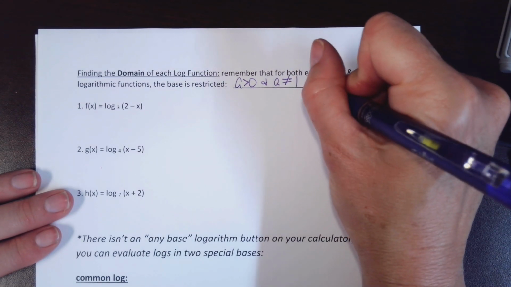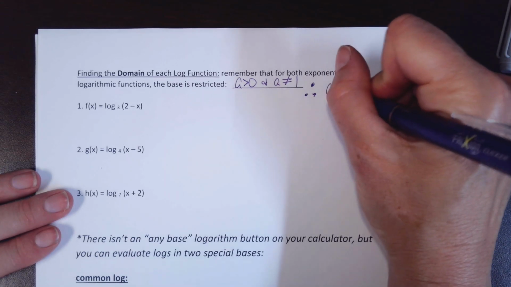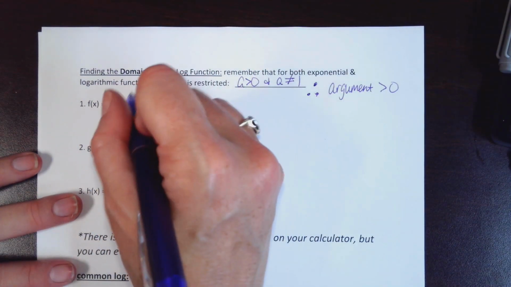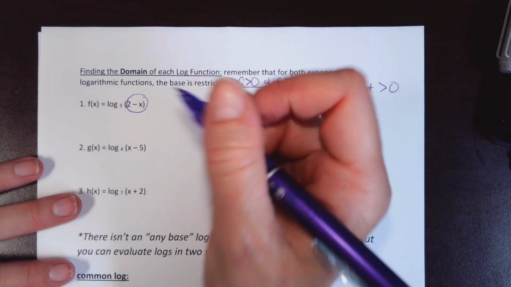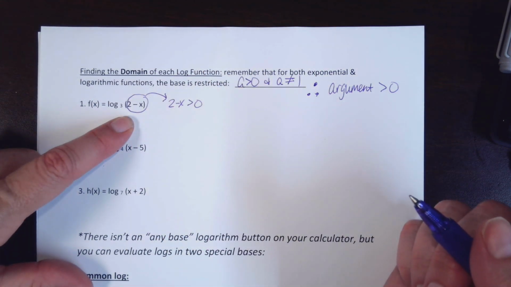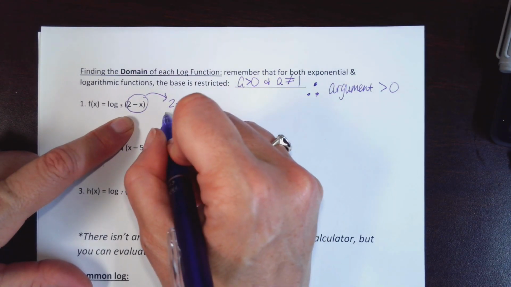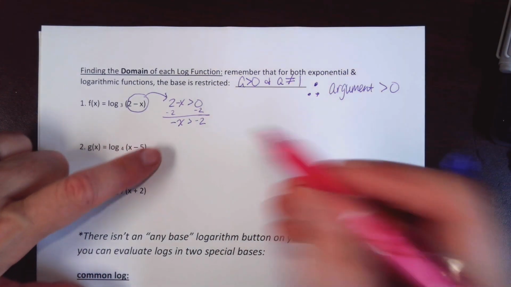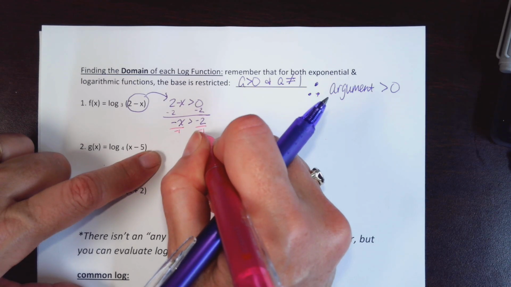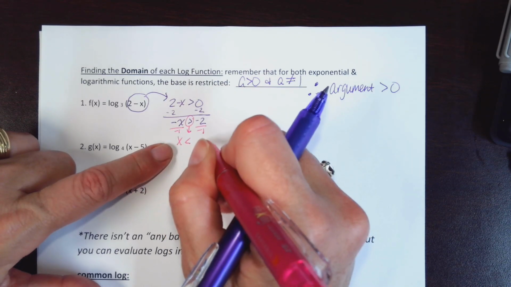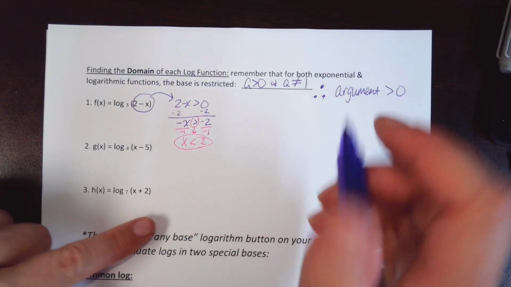Because of this, therefore, in the triangle, my argument is also going to be positive. It's going to be greater than 0. So let's look at this expression in parentheses and see what that has done to the restriction on my domain. I'm going to take this and say that needs to be greater than 0. So let's solve. Let's subtract the 2. So I've got negative x greater than negative 2. Now I need to divide both sides by a negative 1 to finish solving. And when I divide by a negative 1, that reverses that inequality symbol. So now I've got x less than 2 as my domain.